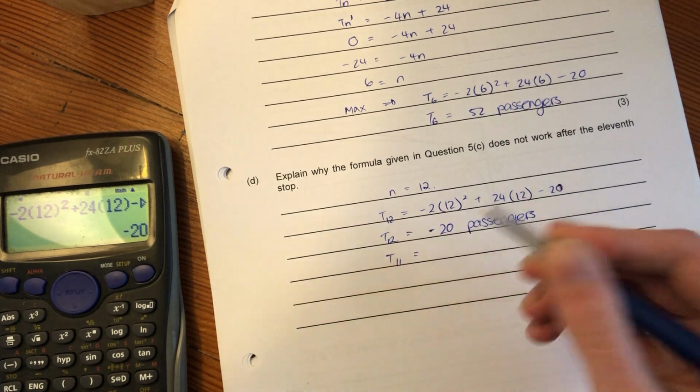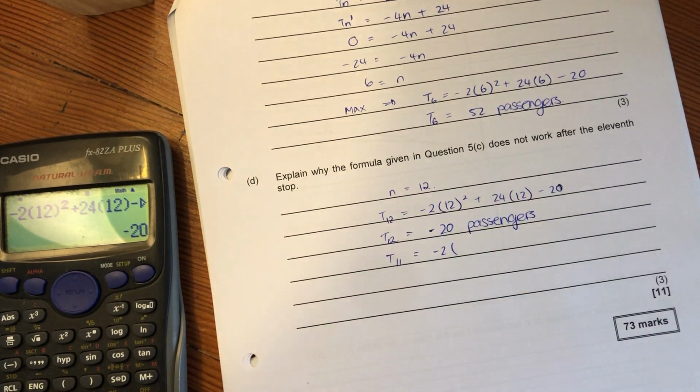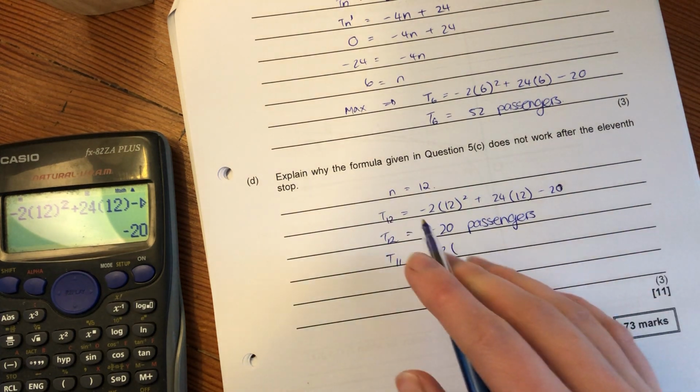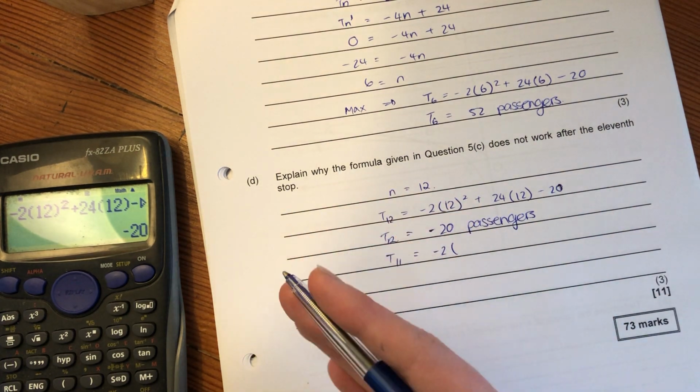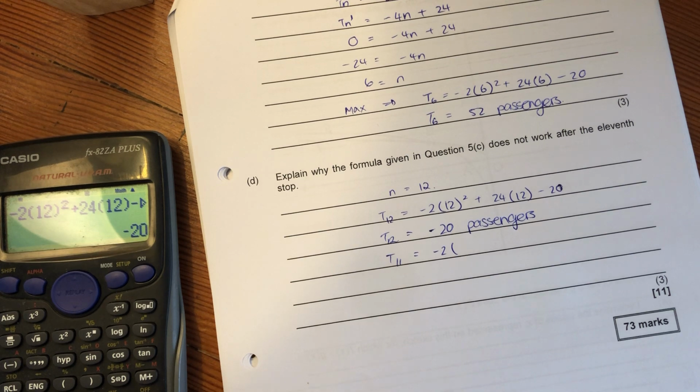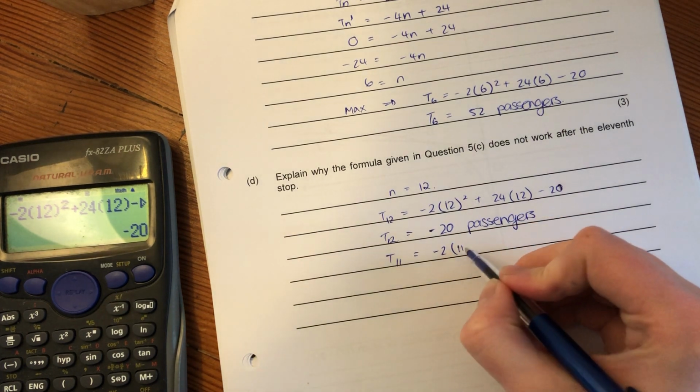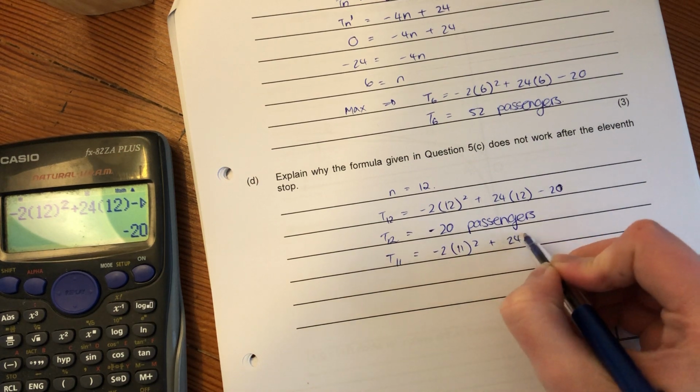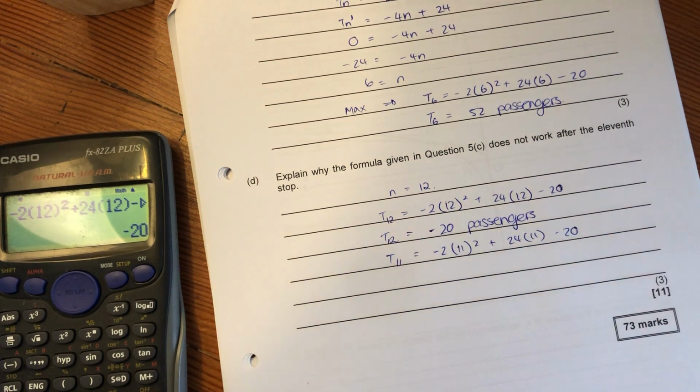Let's see whether it's maybe positive at T11. Because we need to know why it's after the 11th stop. If it doesn't change between 11 and 12, maybe 11 is not the number that it changes after. We have to corroborate, we have to confirm that this is correct. So let's just do it for 11 and see what it is at 11.